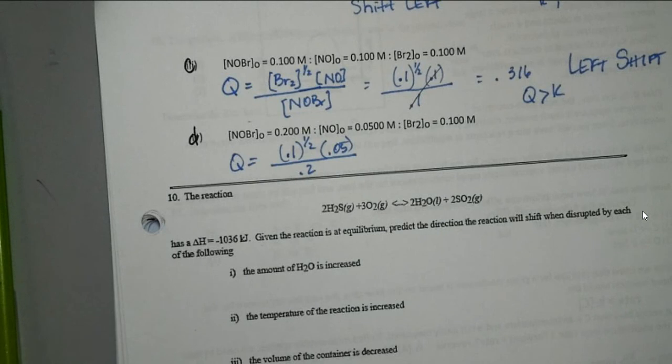So did you get 0.079? And it's all equal. Okay, so Q equals K, no shift. Questions?